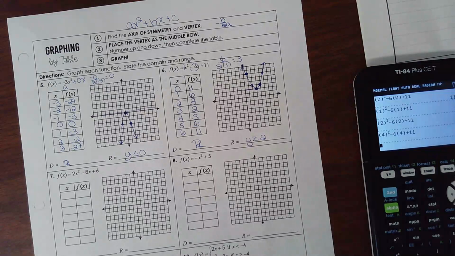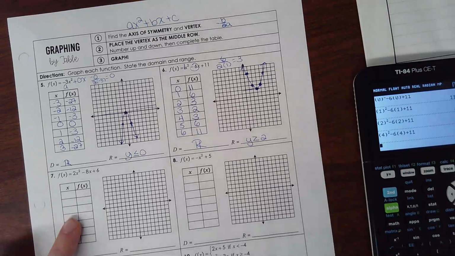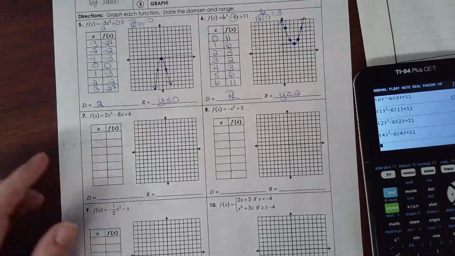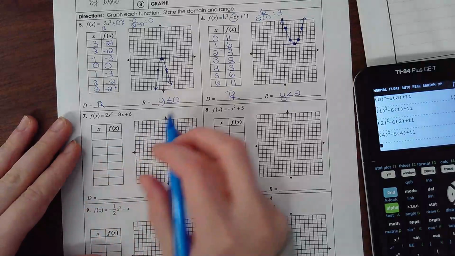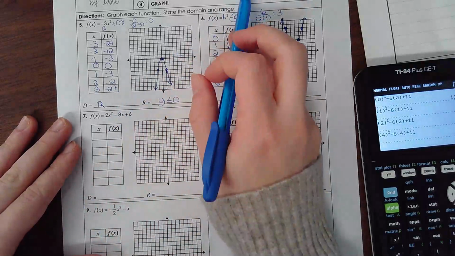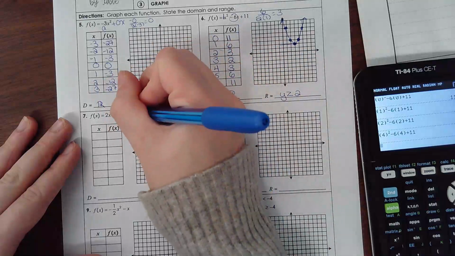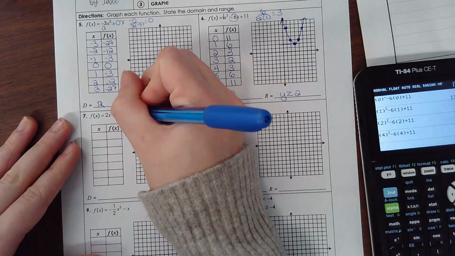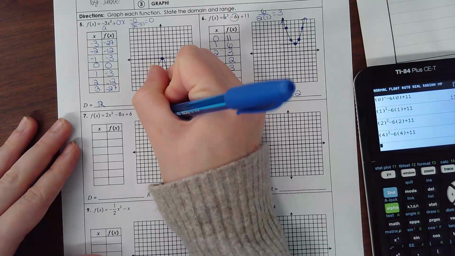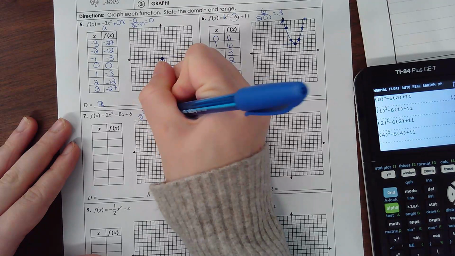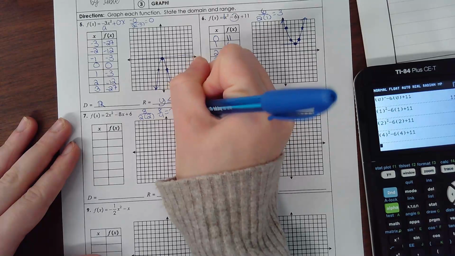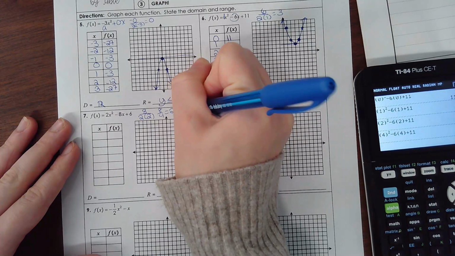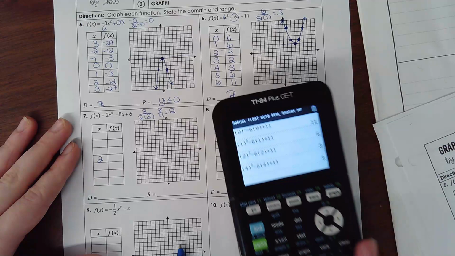Let's do another one. Let's do number 7. For number 7, again, first step, let's find the vertex. So negative b, so that would be positive 2 times a, so 2 times 2, so that's 8 over 4, which is just 2. That goes right in the center. Type that equation in.